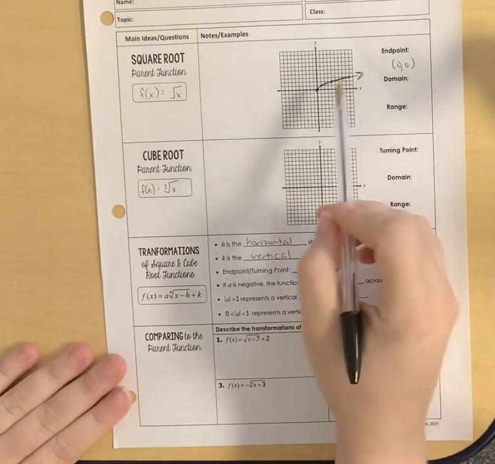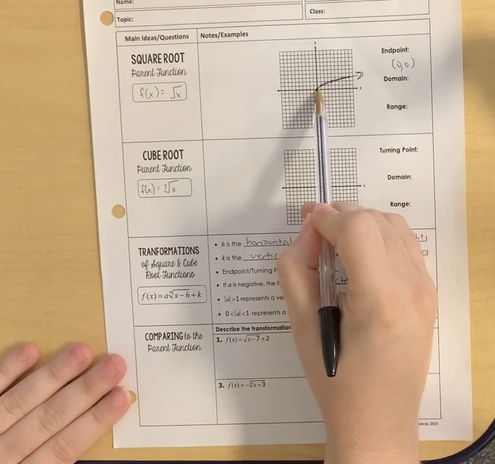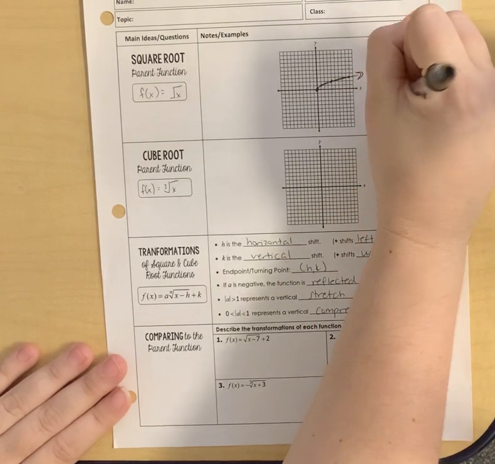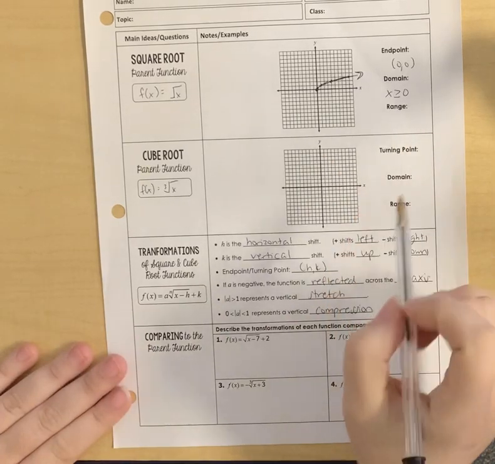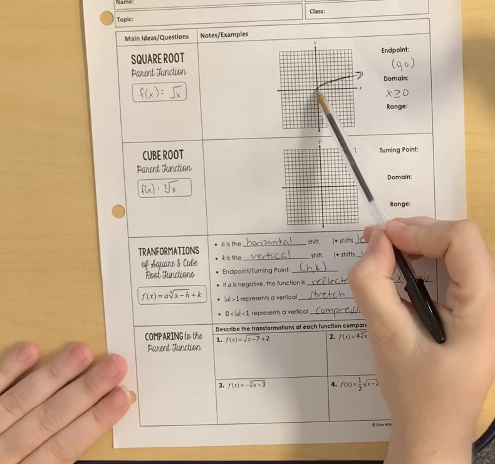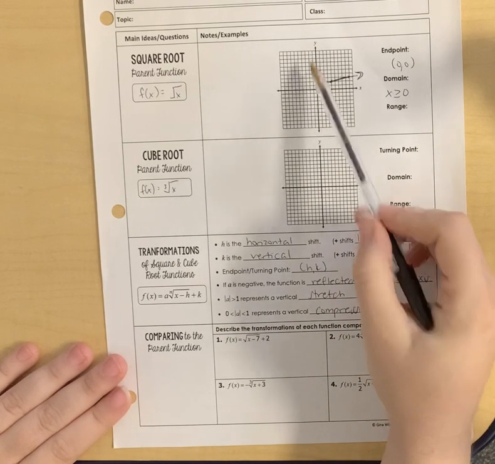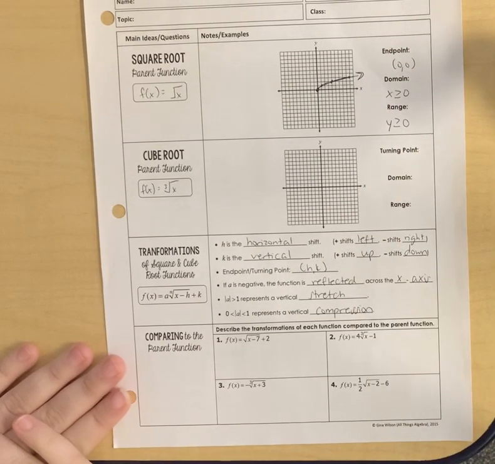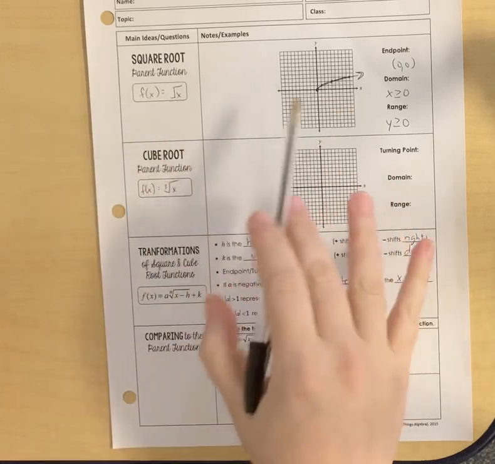Our domain of this, talking about the x values, well, our x values start at 0 and then it hits all values that are greater than or equal to 0. So you say x is greater than or equal to 0. Our range is talking about the y values, and it starts here at 0 and it hits all of the y values that are greater than or equal to 0. Okay, so that's the square root parent function.